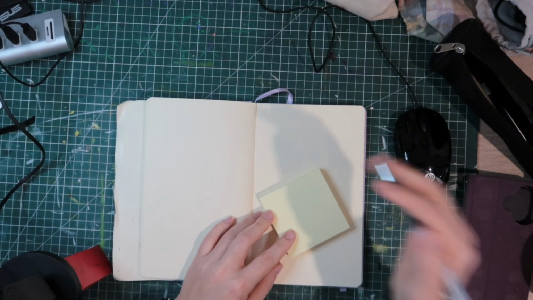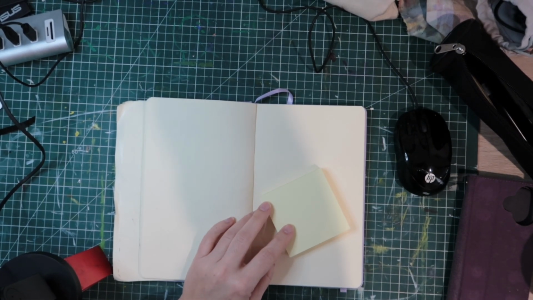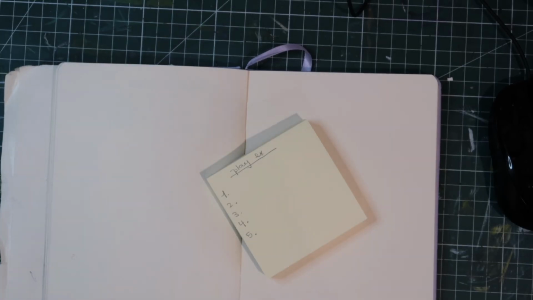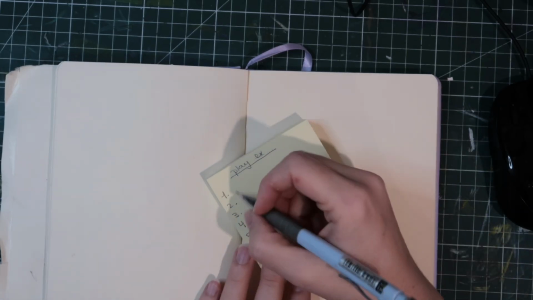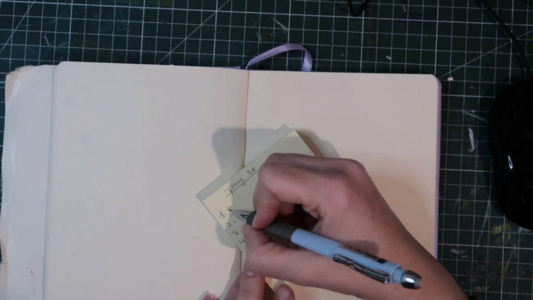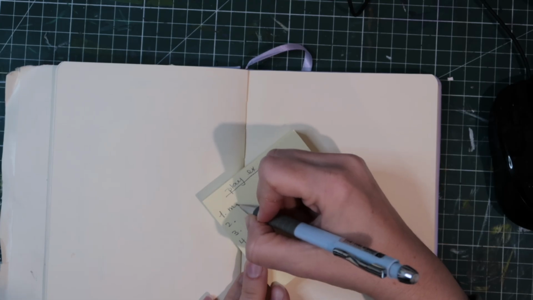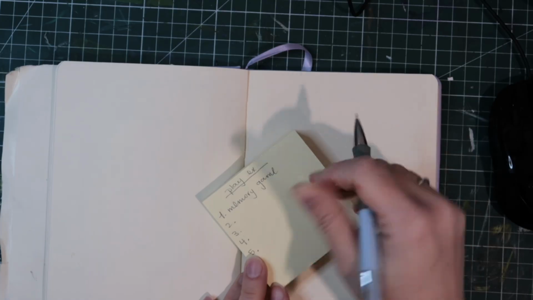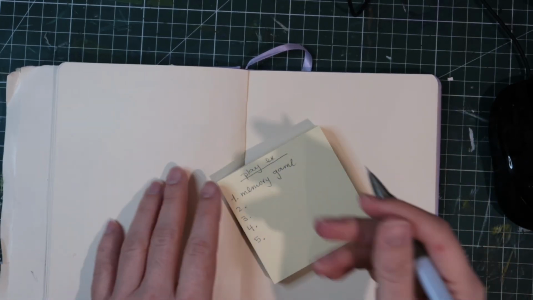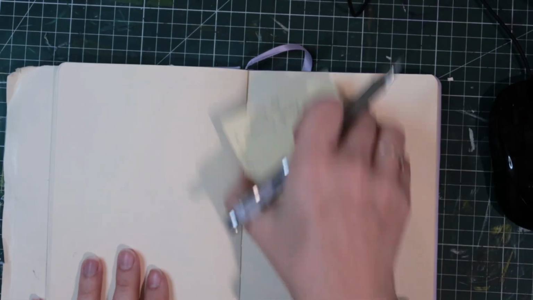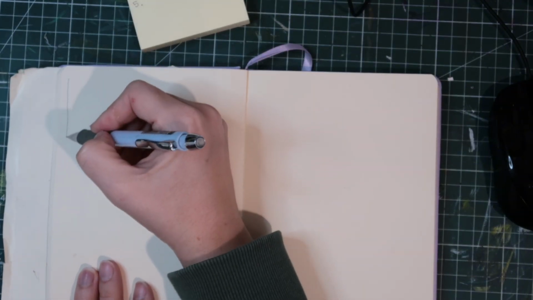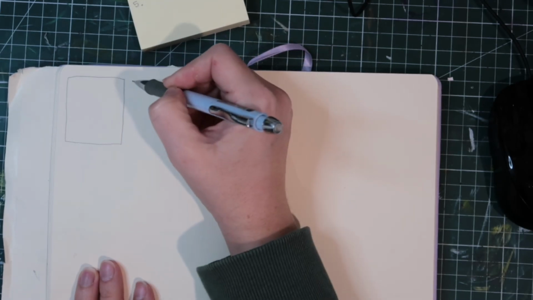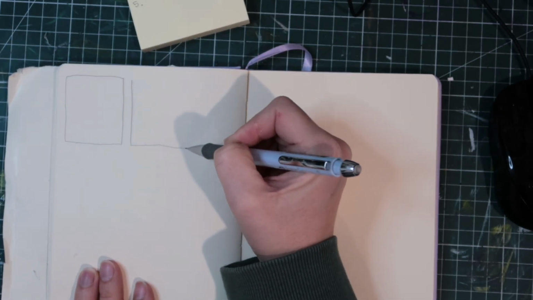Let's create this list. Let me zoom in. So the first one I'm going to talk about, I'm going to call it the memory game. The memory game is where you draw small boxes and fill a whole page, or even a spread. I think it looks nicer when it's a spread.